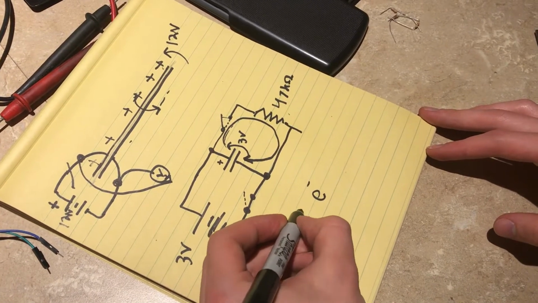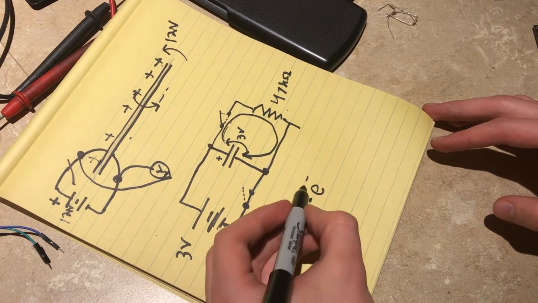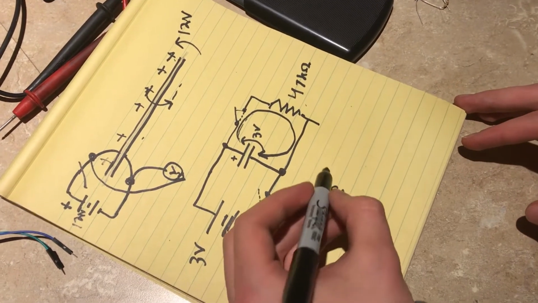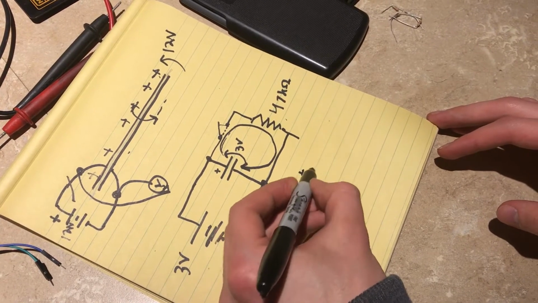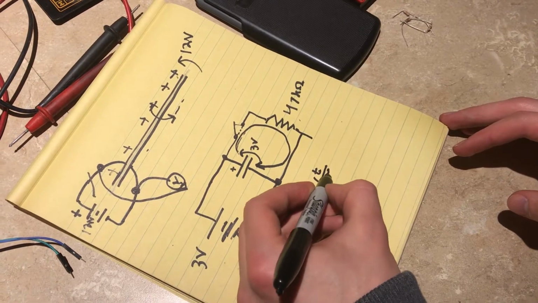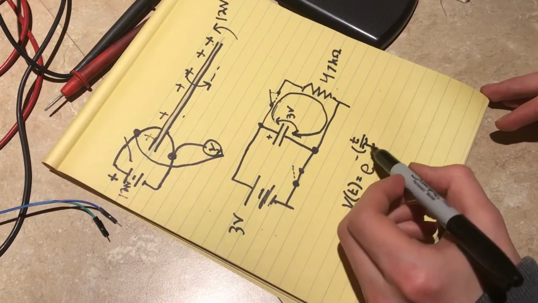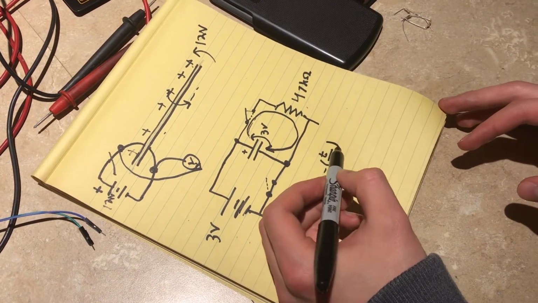The voltage at any given time will be equal to the original voltage times e to the negative time over, we have this guy that looks like a capital T, but that's actually tau.